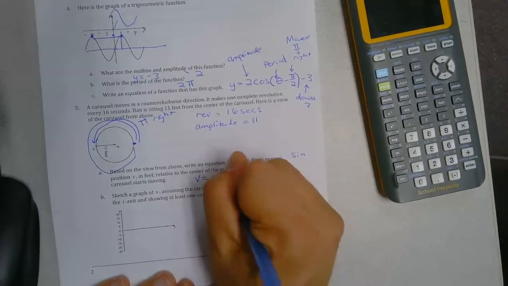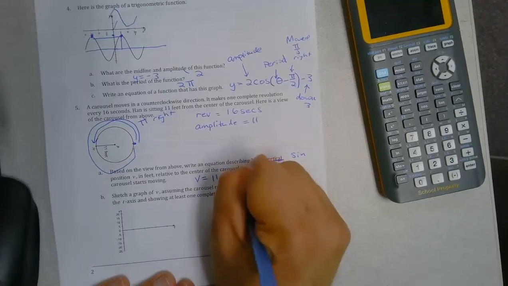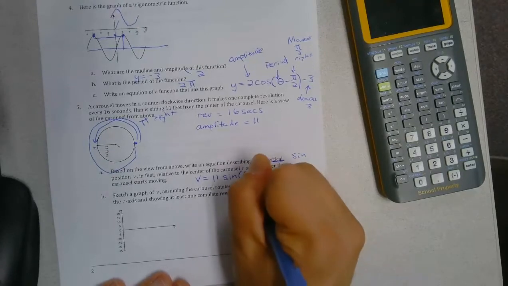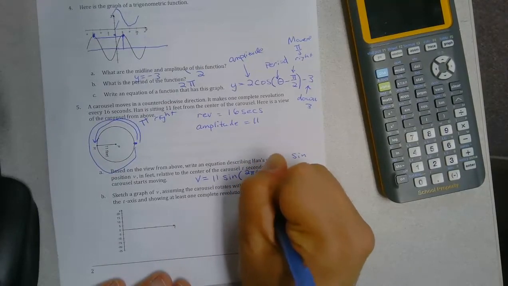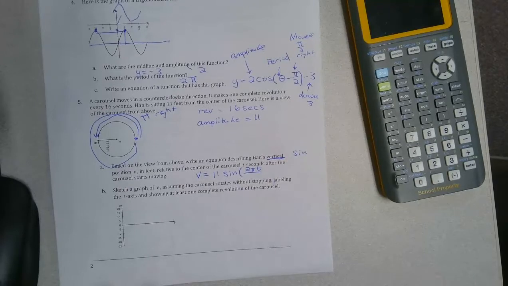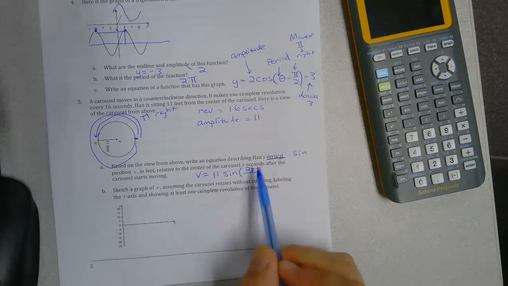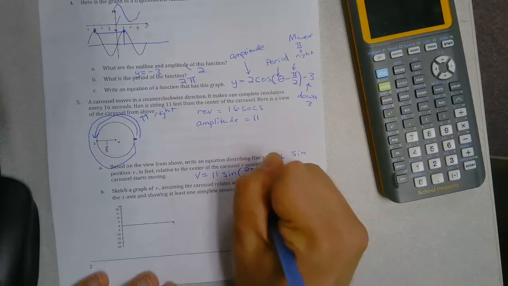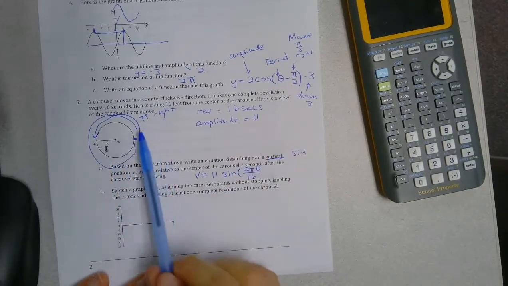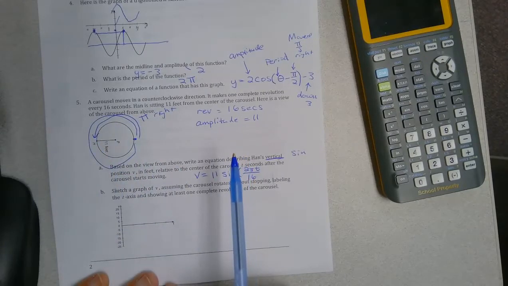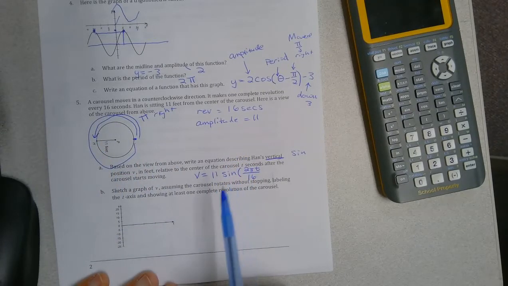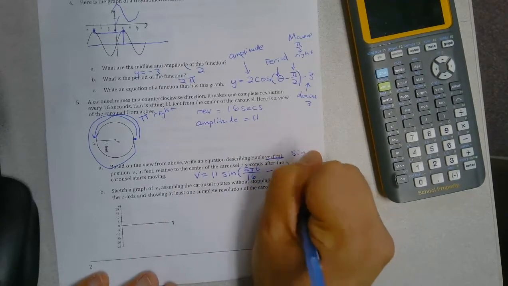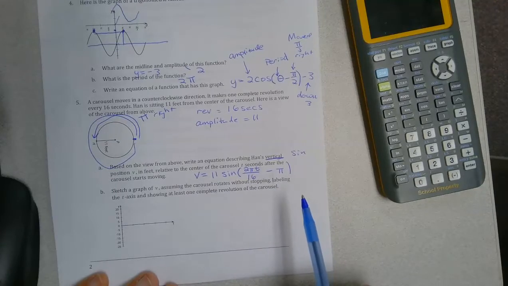So I write 11 times the sine of, and since we're doing a time function, we would go 2 pi times the time, and then divide that by my revolution here, which is going to be 16. And then I move pi spots to the right. So I'm going to subtract pi, because that would move it pi spots to the right.